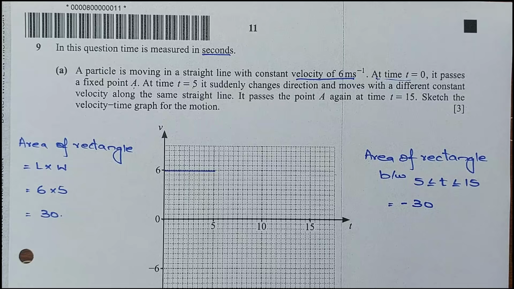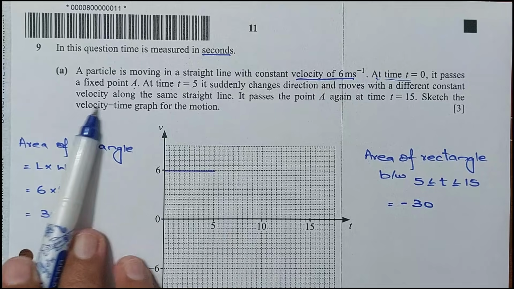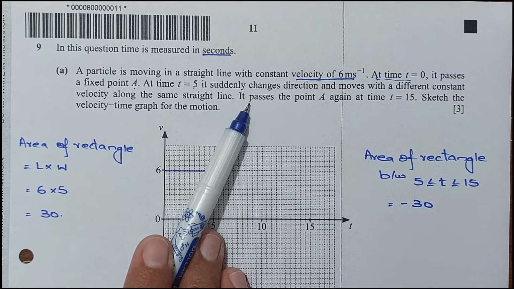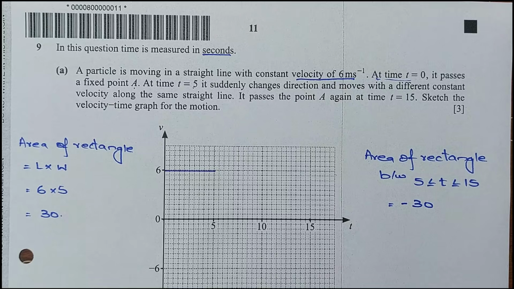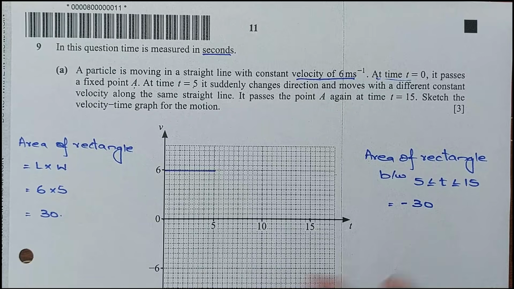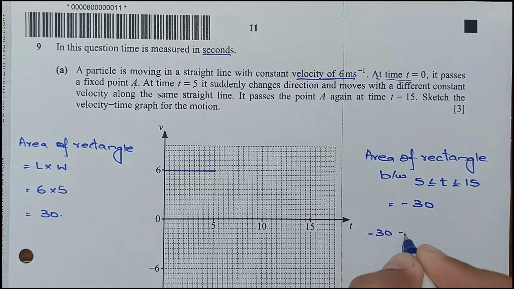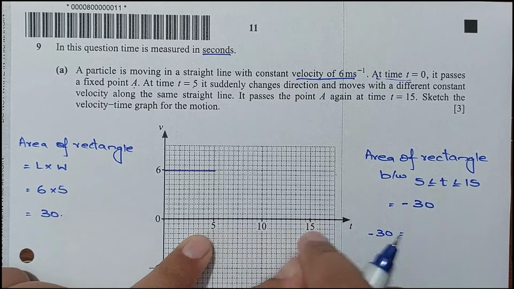Why is the displacement 0? The displacement is 0 between 0 and 15 because the particle changes direction, moves along the same straight line, and again passes through point A. That is the reason. Now let me find the area of the rectangle using its formula. The area is negative 30, between 5 and 15.